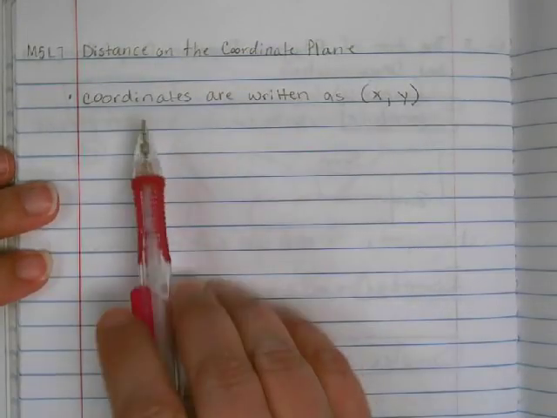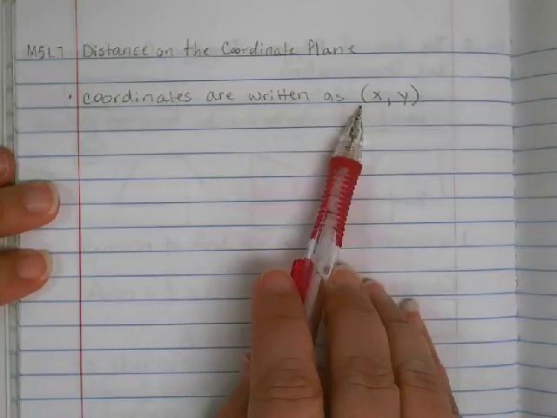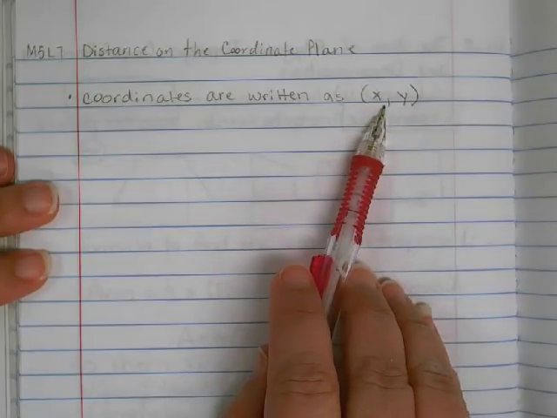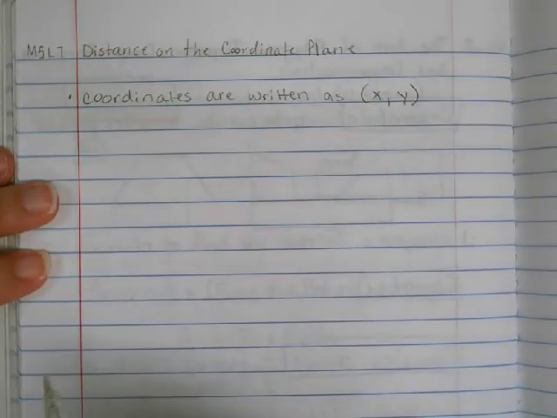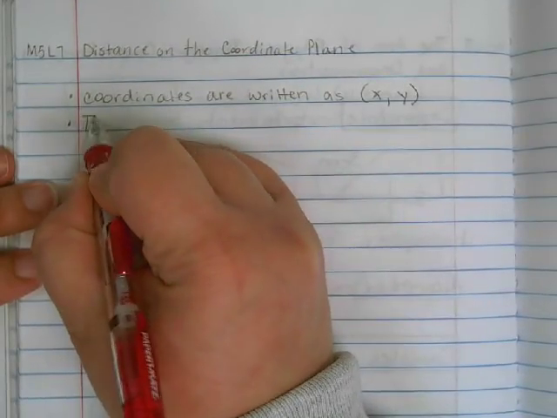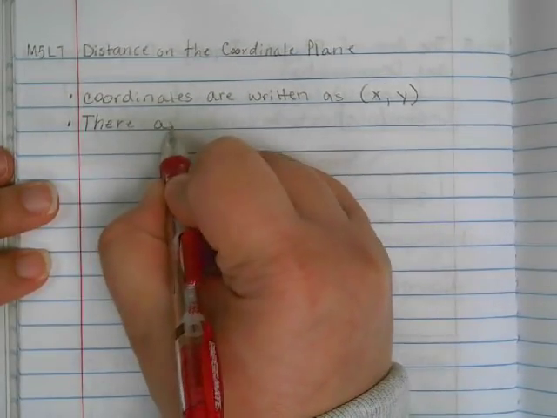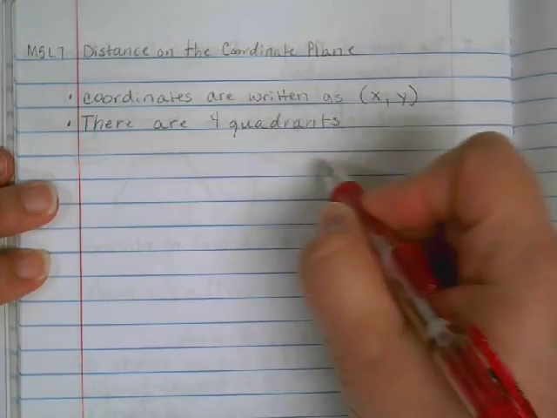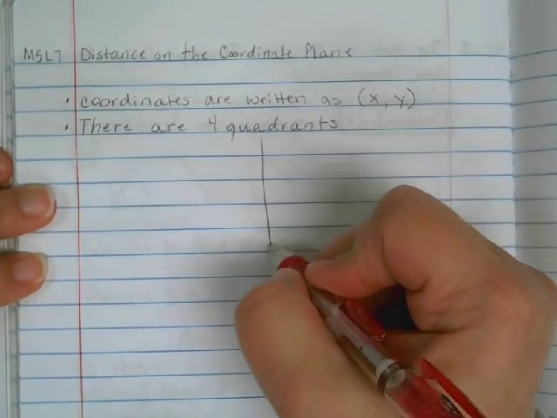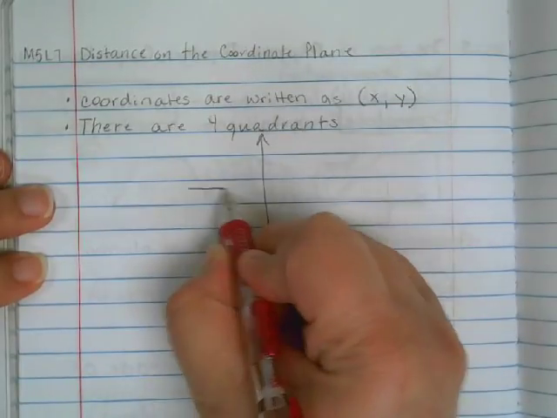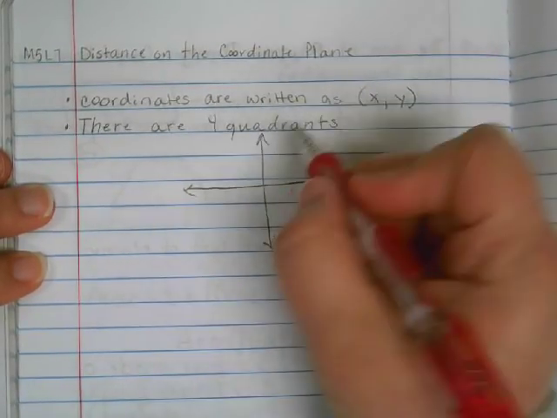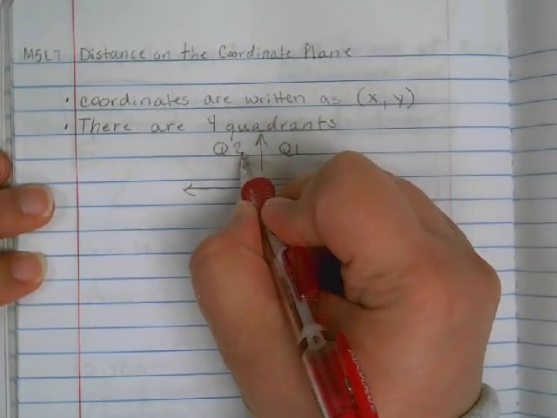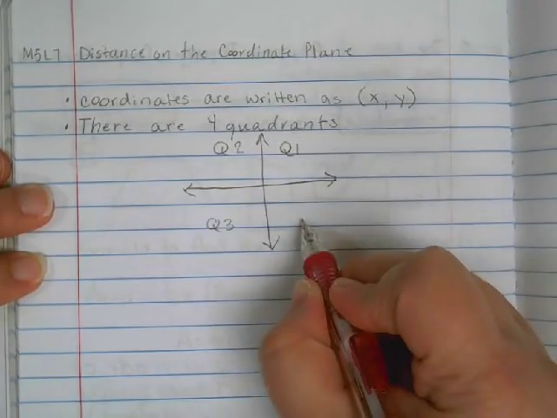So the first thing I want you to remember is that coordinates are written as x comma y. So we will always look for our number on our x-axis first and then follow that with the y-axis. Remember, there are 4 quadrants. And I'm just going to sketch out a coordinate plane right here just to remind you of those 4 quadrants. This is quadrant 1, and we go counterclockwise. So this is quadrant 2, this is quadrant 3, and this is quadrant 4.